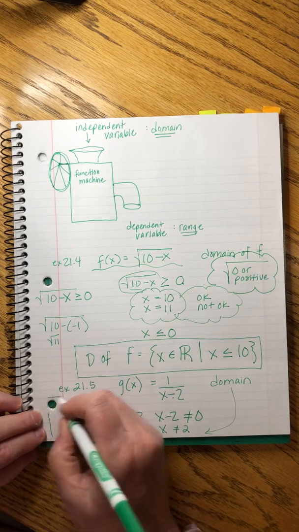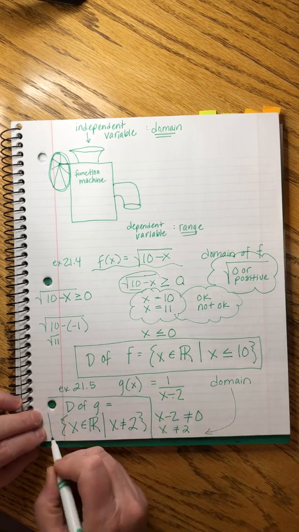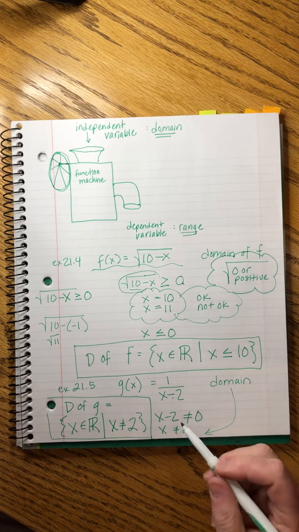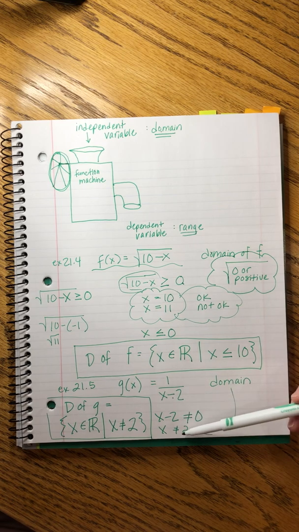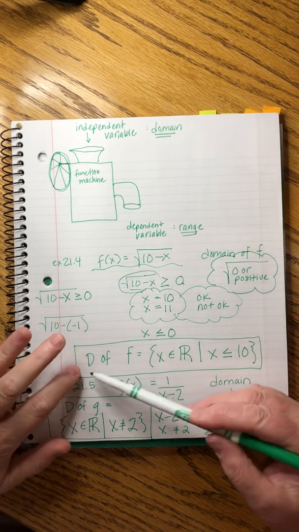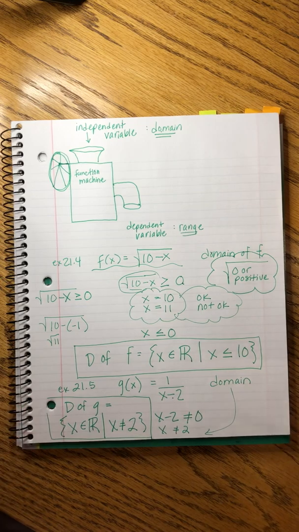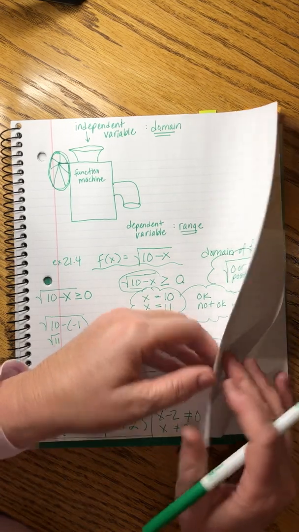Okay, so there's another version of this answer. If you understand the logic of why this one has to be less than or equal to 10 and why this one cannot be 2, then you understand the bulk of it. The rest of it is just window dressing to make it look a certain way. All right, 21.6.